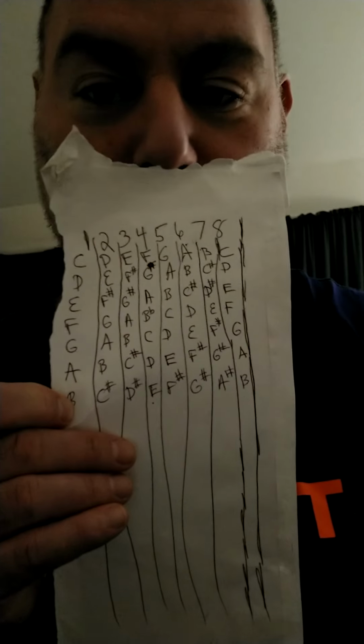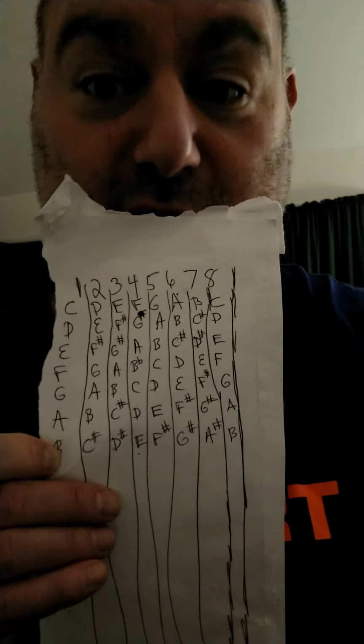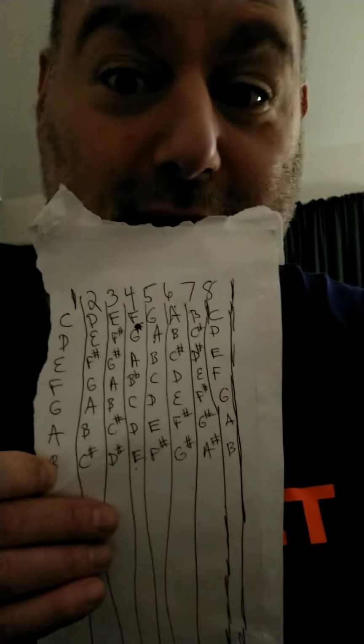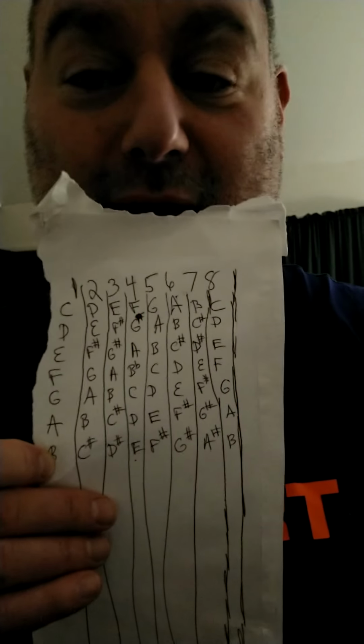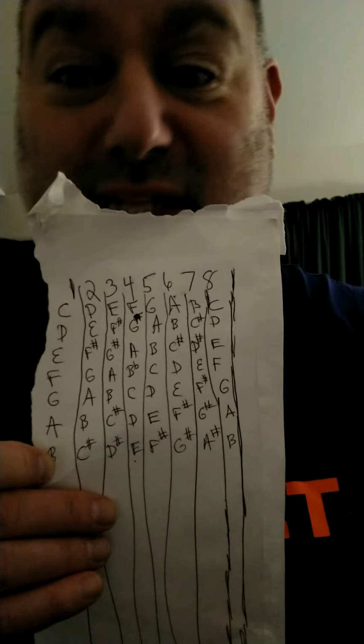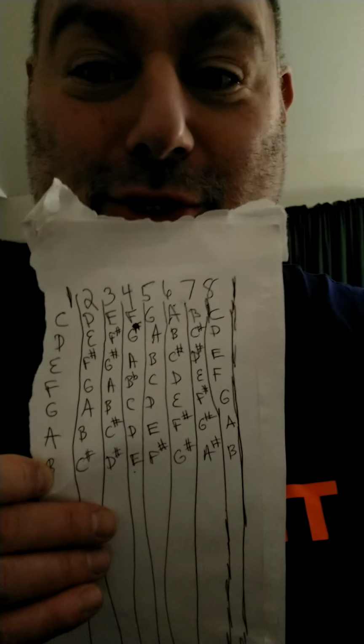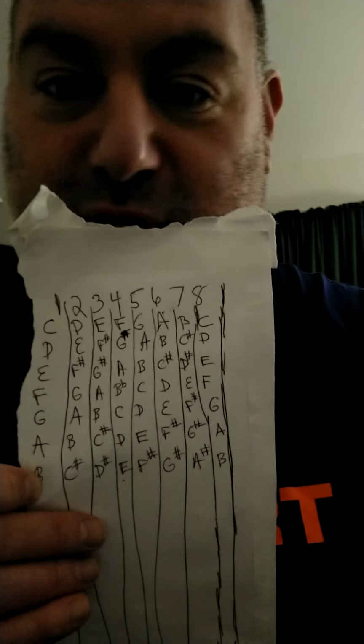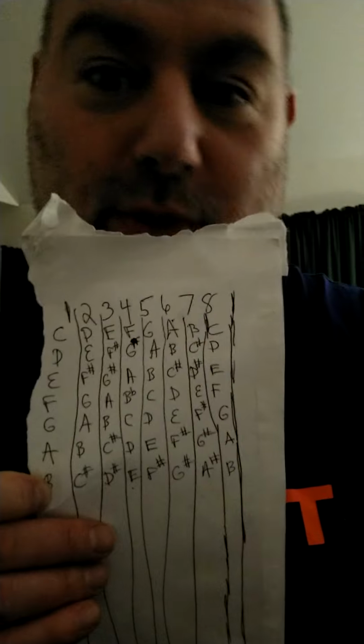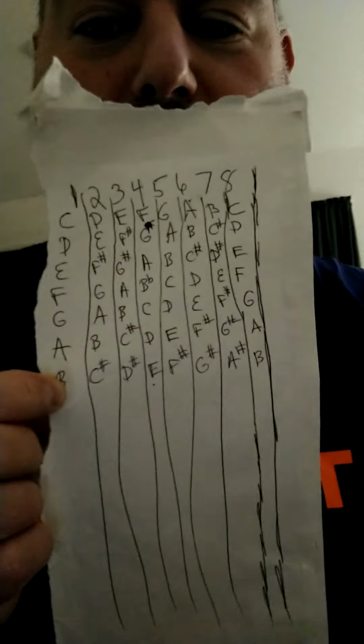In other words, which is the first degree? The first degree is the first note of the scale. So if you're in the key of B, the first degree would be a B. If you're in the key of A, the first degree is an A, right? If you're in G, the first degree is a G. Same thing, just go up the scale. What's the second degree of A? We know it's a B. So you've got to make a chart like this. All right?